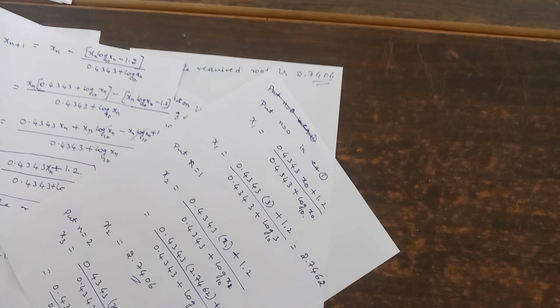Hence we have f of x naught plus h into f dash of x naught equals 0.